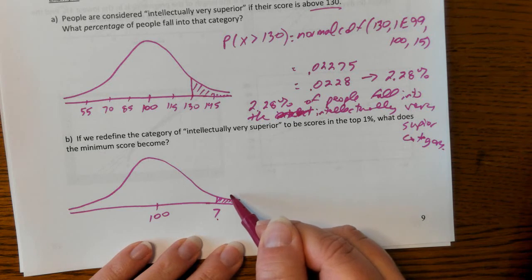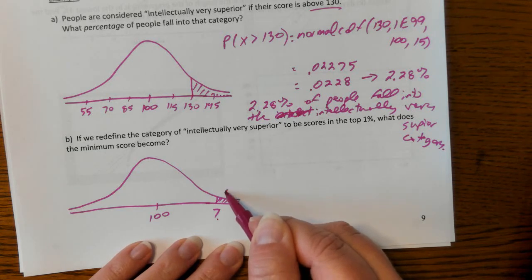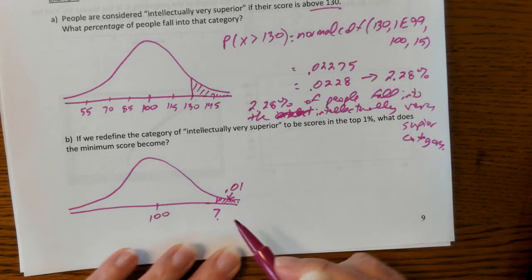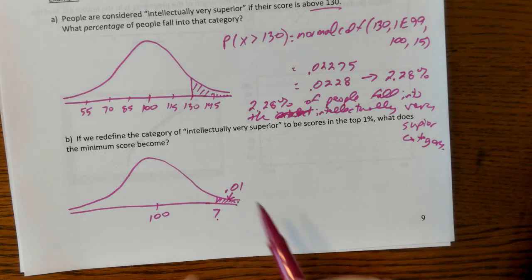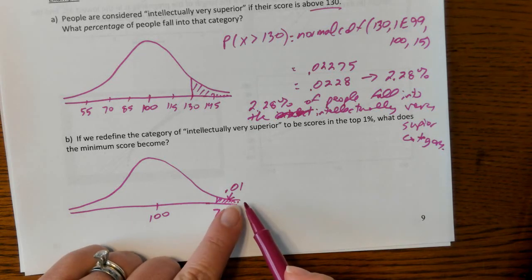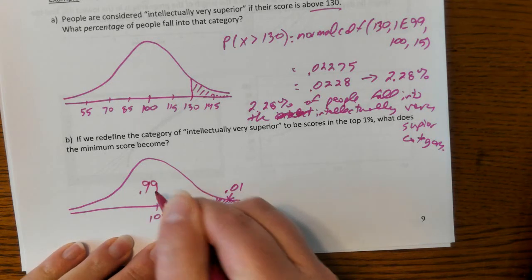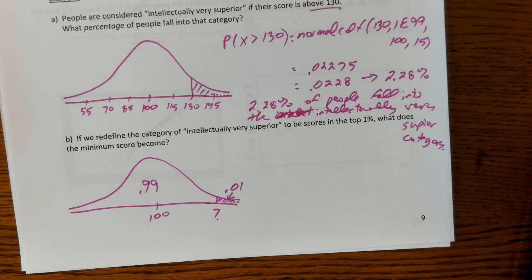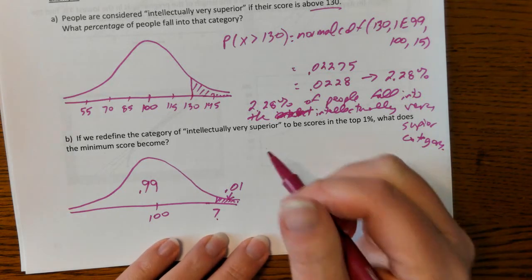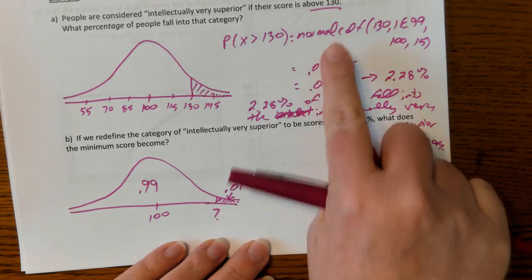So remember, we've got to give this as an area. It's 1%, but as a decimal, that would be 0.01. Well, if 0.01 is the area up here, 1%, then that leaves 99%, or 0.99, down here. Don't feel bad, that's all of us, pretty much. So this time, we're not going to normal CDF it.